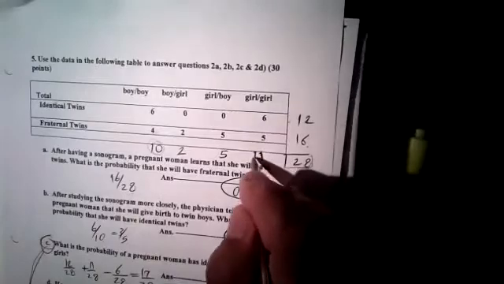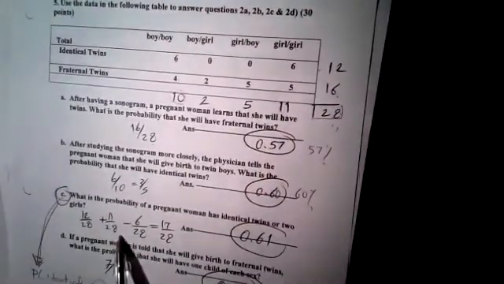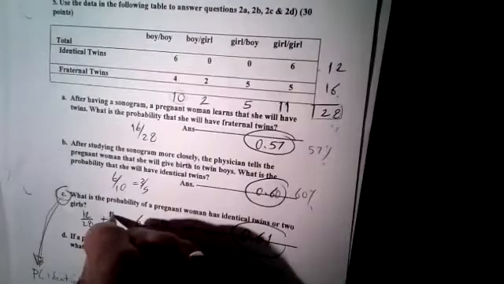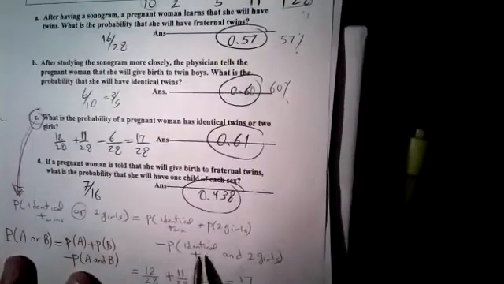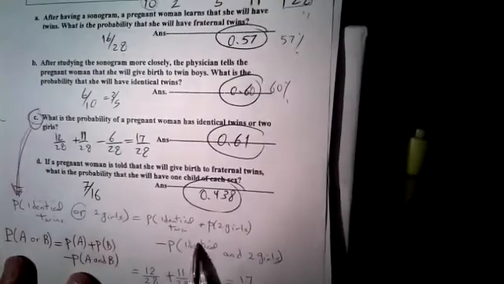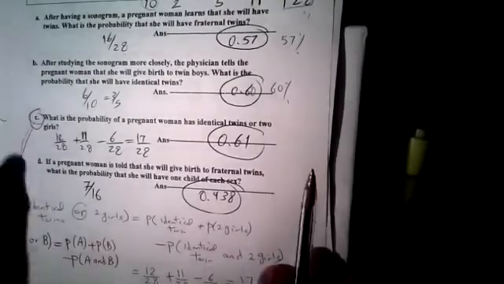Girls and girls, there are 11 of them. So it's 11 over 28. And then intersections here. Probability of identical twins and 2 girls. You have to find the intersection of these two. Identical twins and 2 girls, okay?